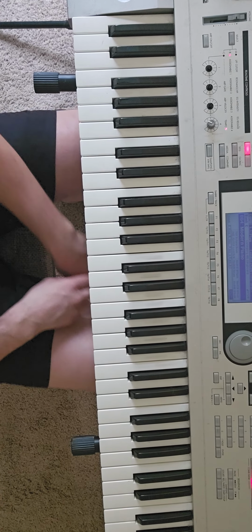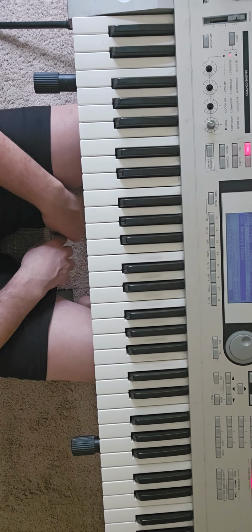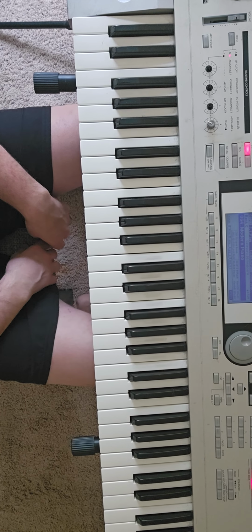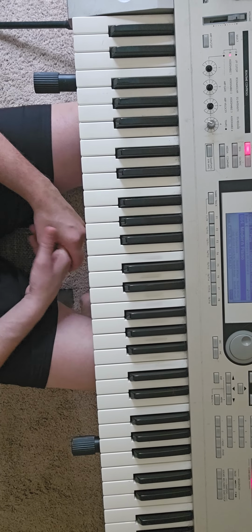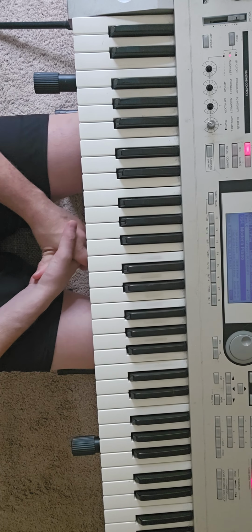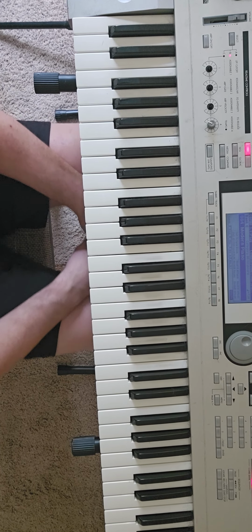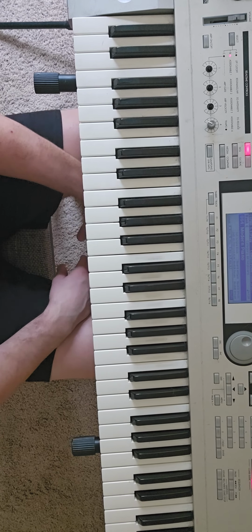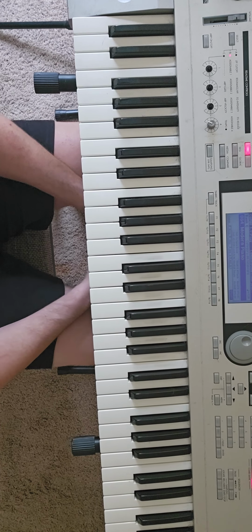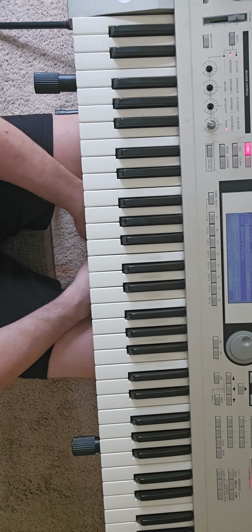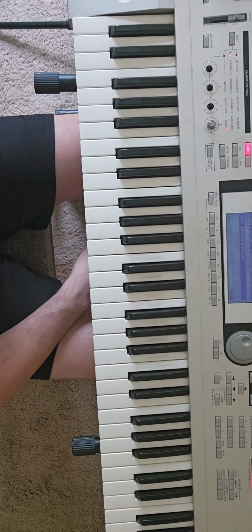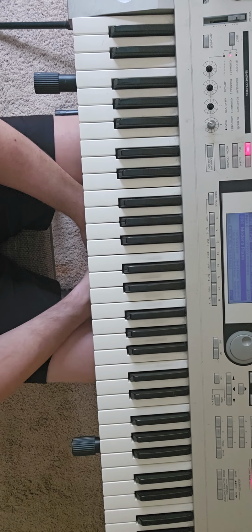Hope everybody's doing well. Today we're going to learn an interesting concept. Basically, today's lesson is about power chords. This is a common thing among guitar players, so piano players really don't talk about power chords too much, but basically just a little bit of theory here again.